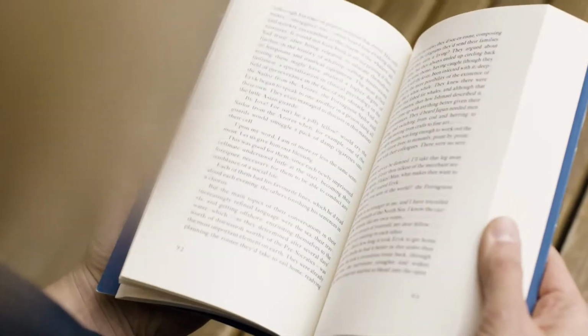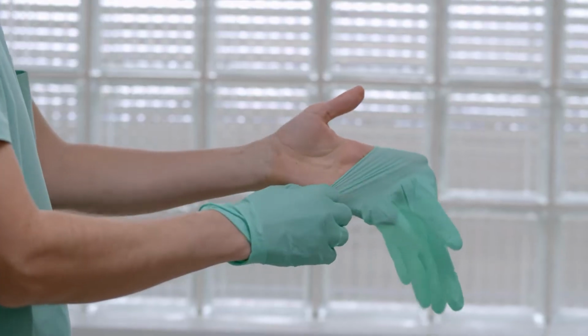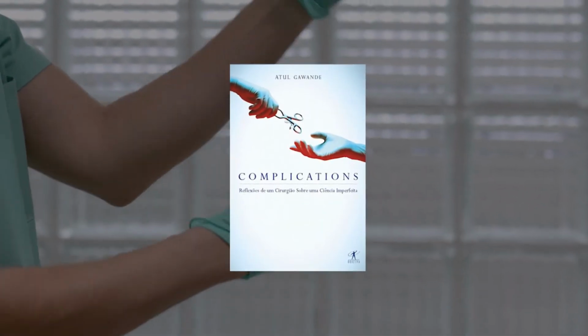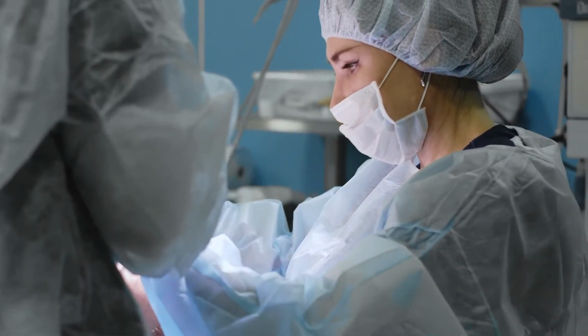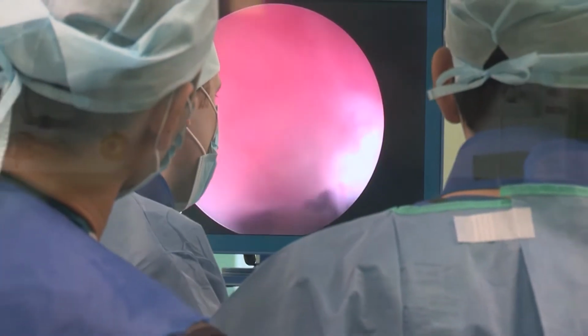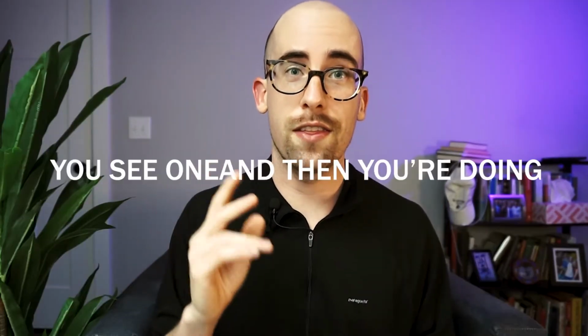Here they are. Okay, so I like medicine, I like reading about medicine, and there's this really famous doctor named Atul Gawande, and he talks about in one of his books how, as a medical resident, a lot of times the pattern is see, do, teach. So say you're putting a central line in or you're doing a surgical procedure, you see one, you do one, and then you teach one. There's no waiting around, seeing a bunch of things. You see one and then you're doing, and that is the pattern we want to follow.